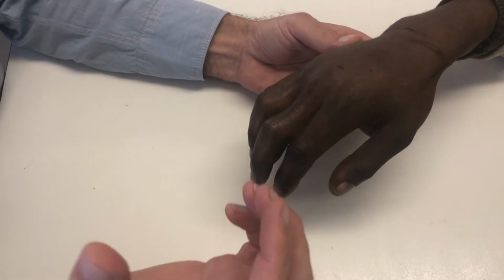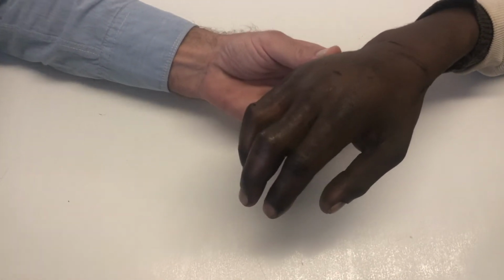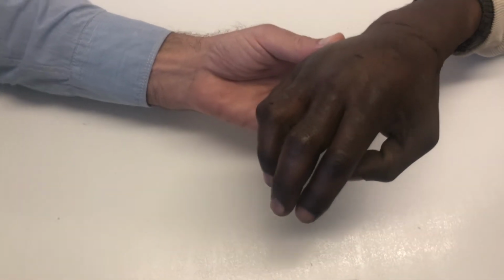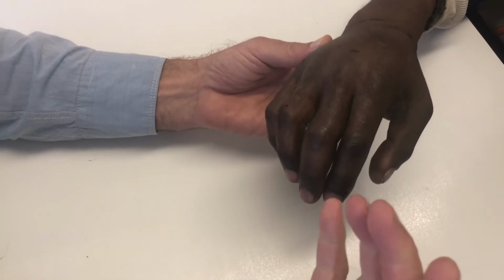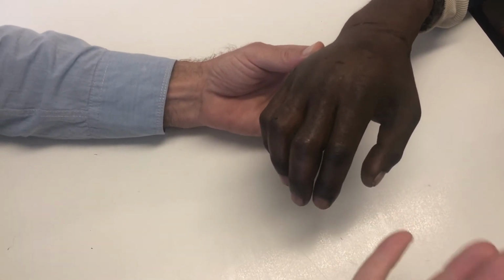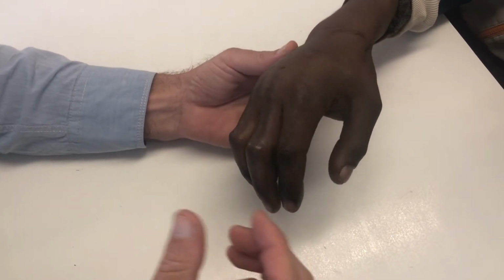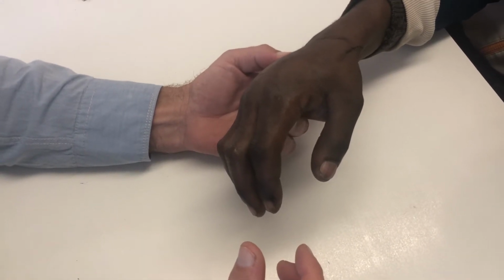So that's look, feel, and now we're going to ask him to move. It's always active and then passive. So make a fist for me. That's his full complement of his movement. Make a fist and open. That's his extension. Close. That's his flexion. Very stiff and very limited motion hand already. So this hand's already in trouble. And then if you want, you can do passive motion, but it'll be too painful in this patient to try and move him too much.